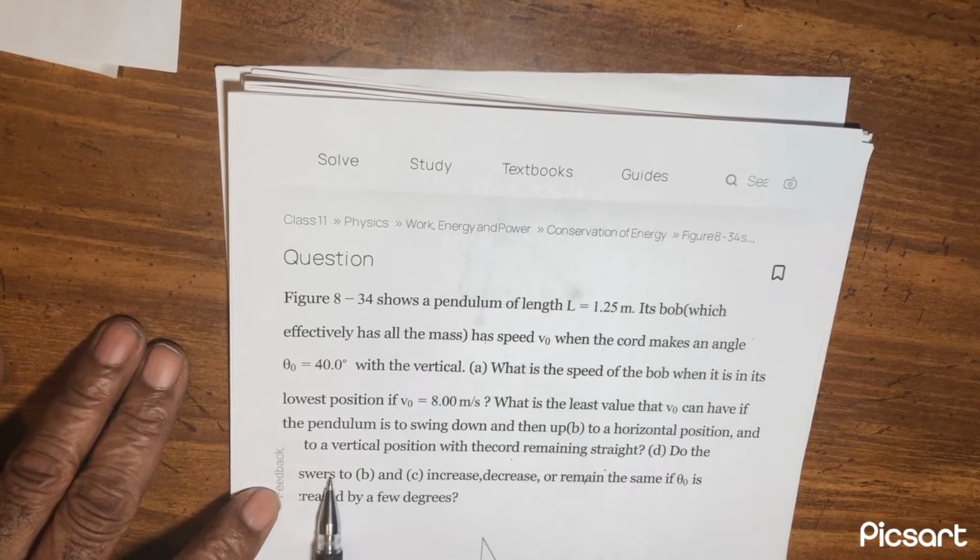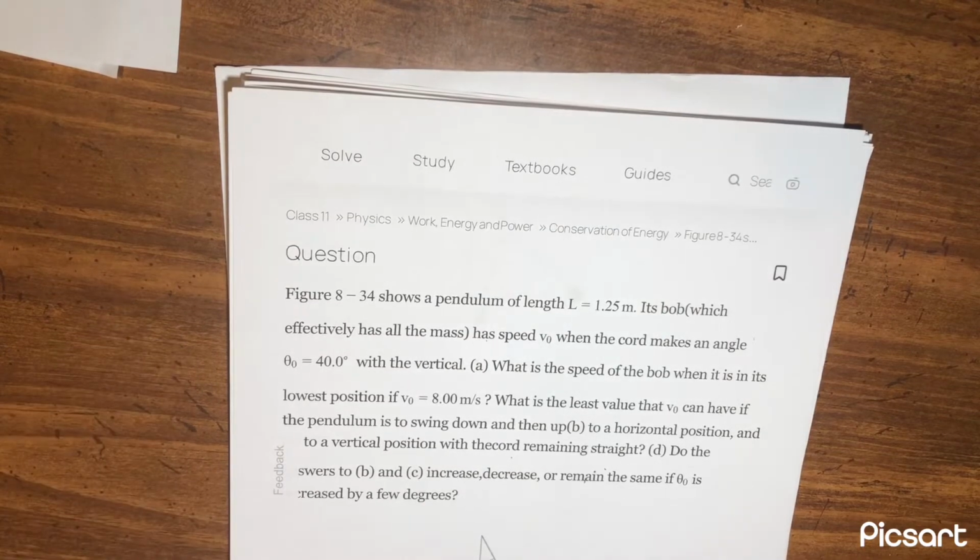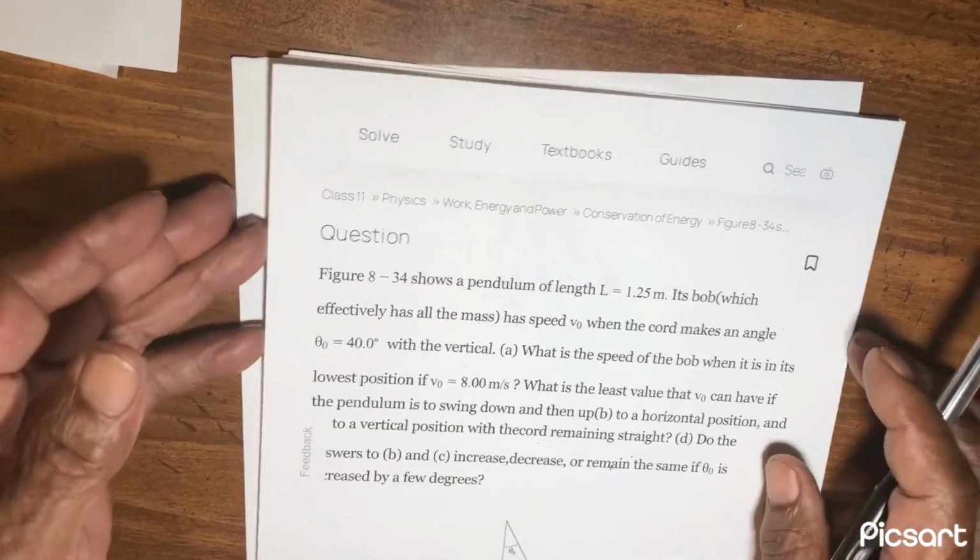Do the answers to B and C increase or decrease or remain the same if theta is increased by a few degrees? We'll take one part at a time.